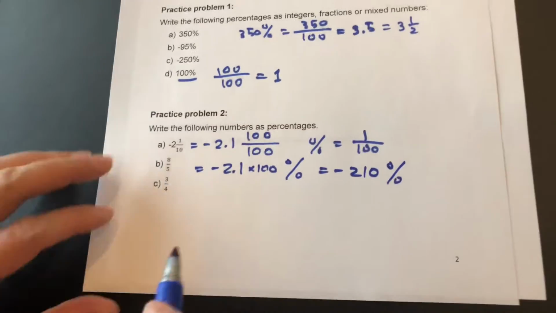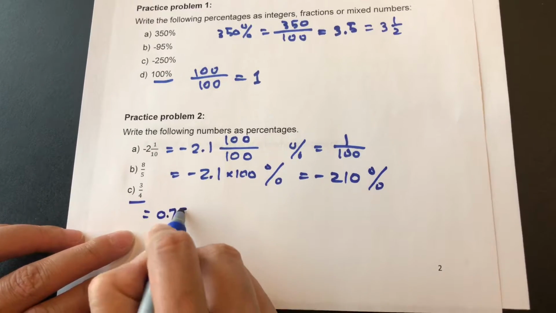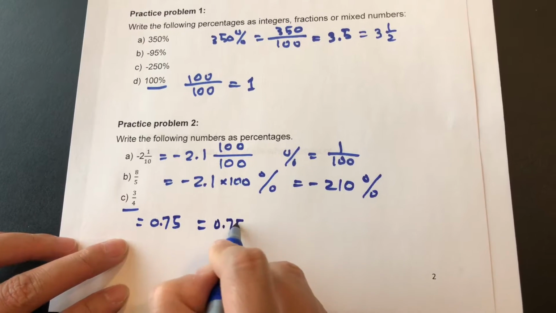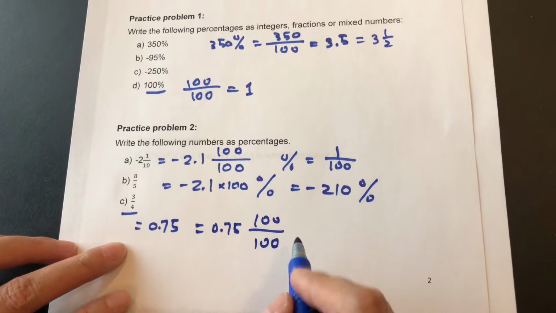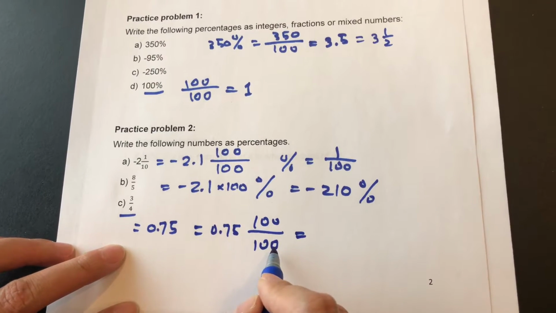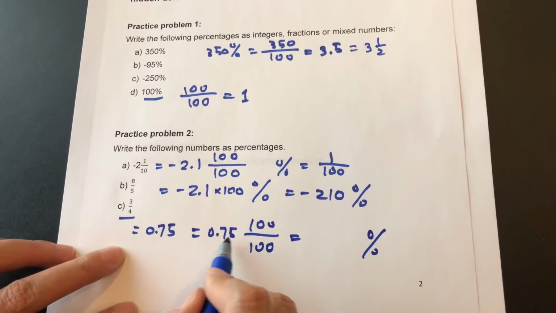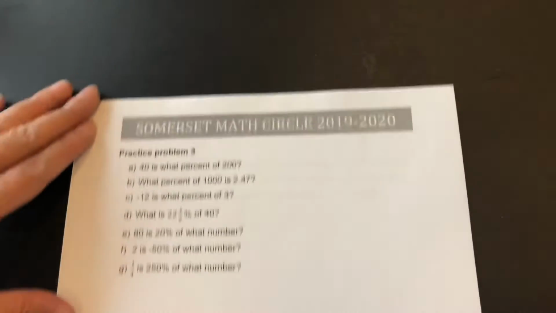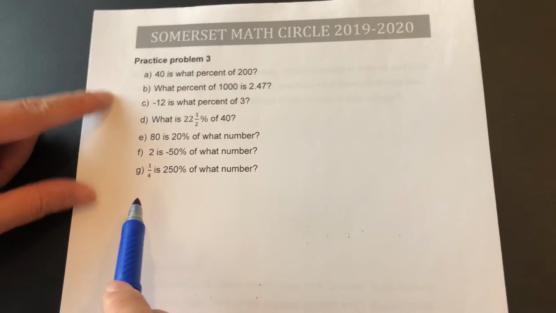Okay. Let's use another one as an example. 3/4. 3/4 is 0.75. So this will also equal to multiply by 100 divided by 100. This is 1, right? So it doesn't change its size. Divided by 100, that's the definition for percentage. Then what we have left over is 0.75 multiplied by 100. So that's 75%. Problem 3. We'll pick maybe 3 as an example.